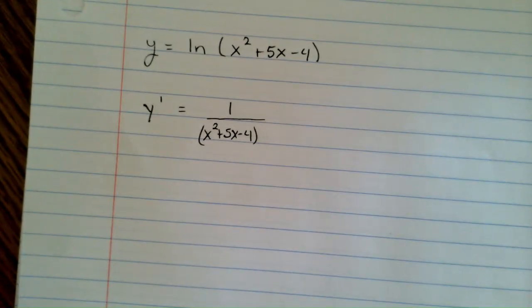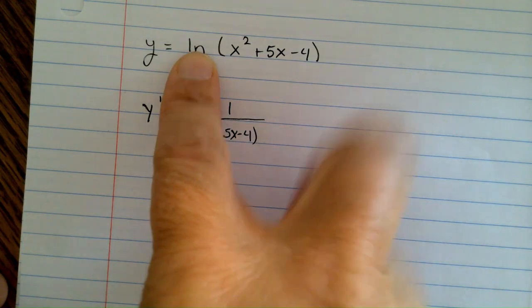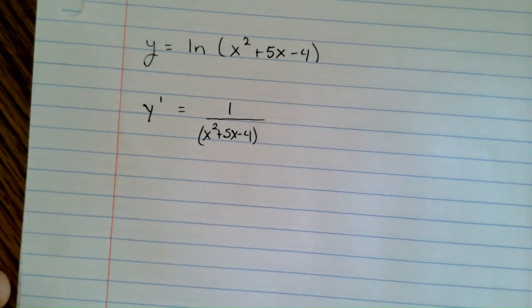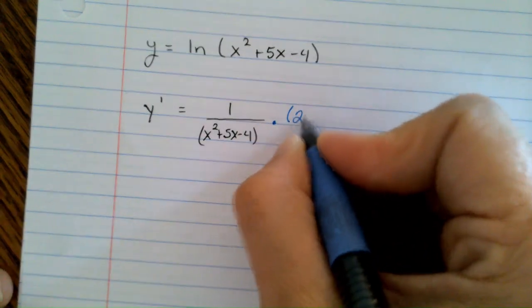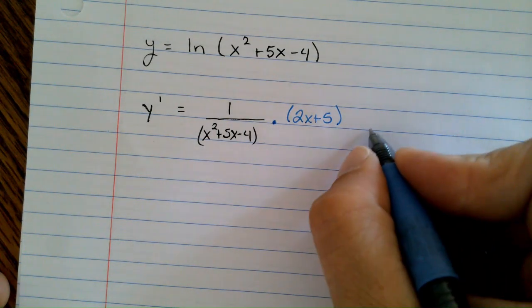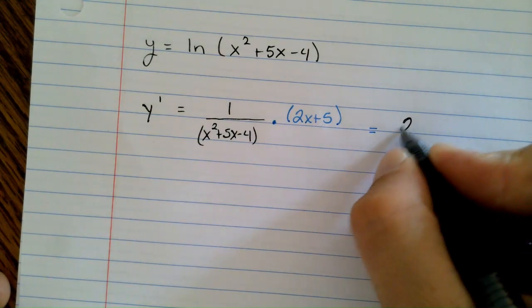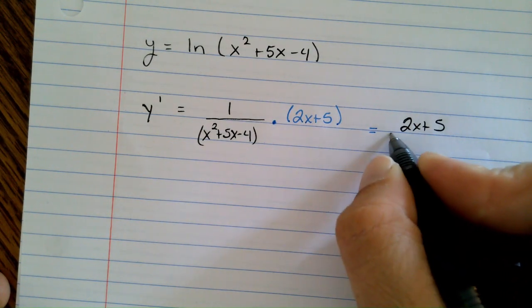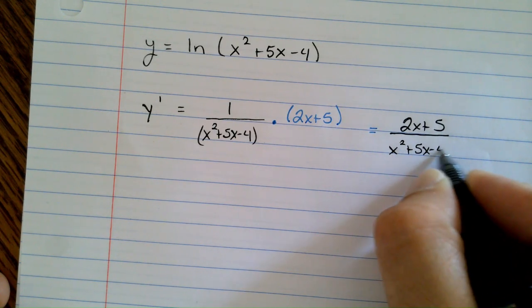But don't forget that we have to chain rule this. So we took care of the derivative of the natural log, but it had something inside, so we need the chain rule to pop in here, so times 2x plus 5. And that's going to come from the chain rule. So our final answer for our derivative would be 2x plus 5 divided by x squared plus 5x minus 4.